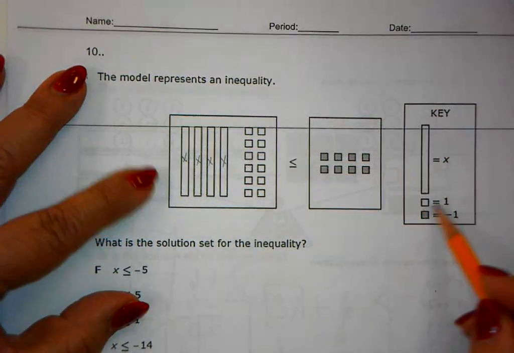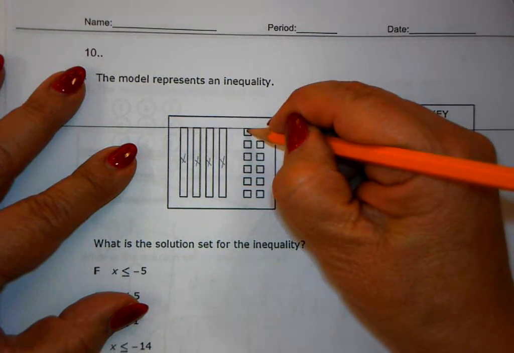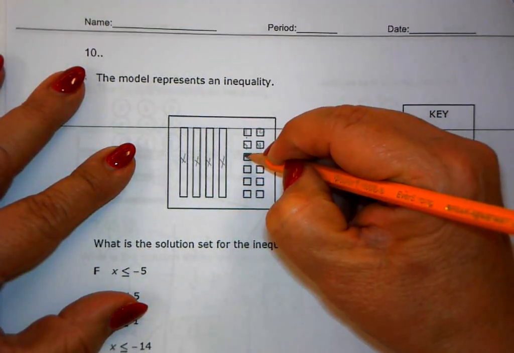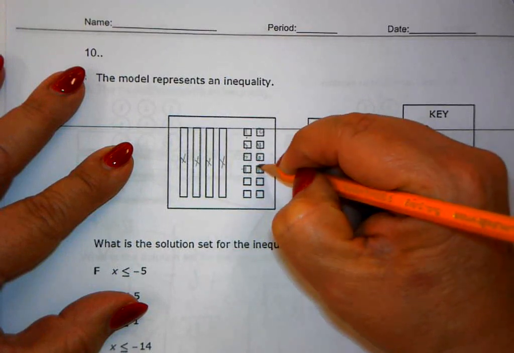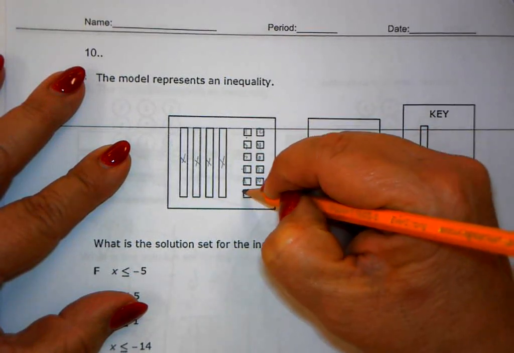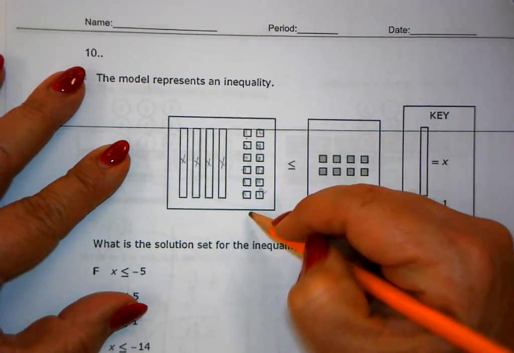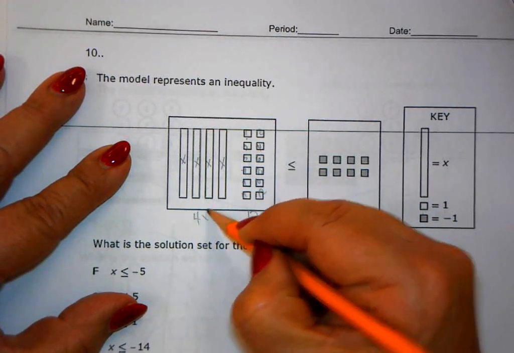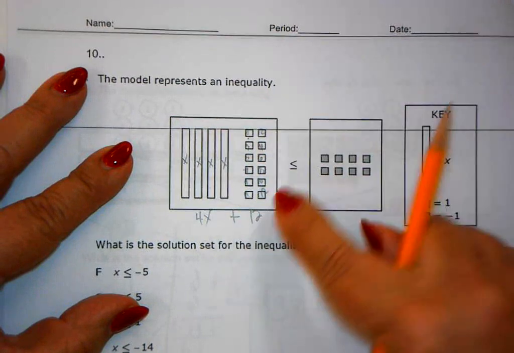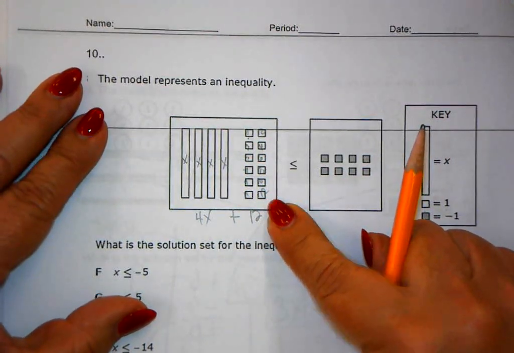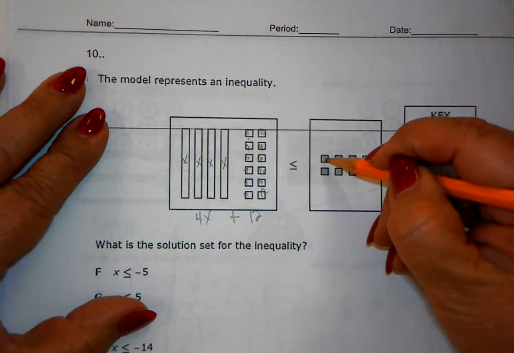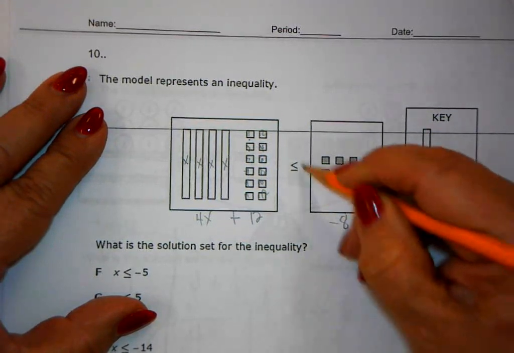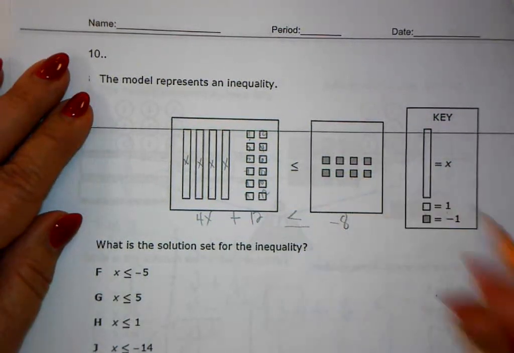Then the small squares are ones, so I can count 1, 2, 3, 4, 5, 6, 7, 8, 9, 10, 11, and 12. So I have 12. I have 1, 2, 3, 4 x's. Remember that a plus sign, because it's positive, will go in between those. And then I have a negative 1, 2, 3, 4, 5, 6, 7, 8, and negative 8. And I bring down the less than or equal to.